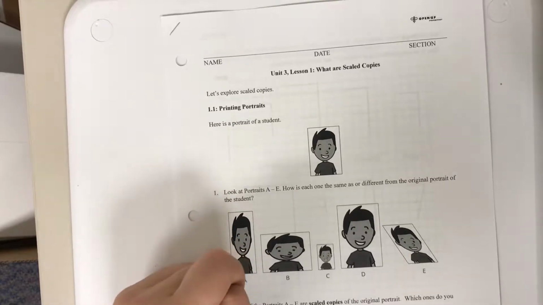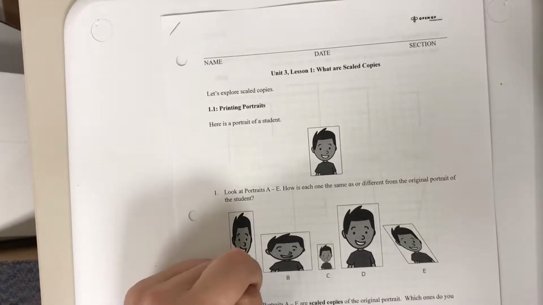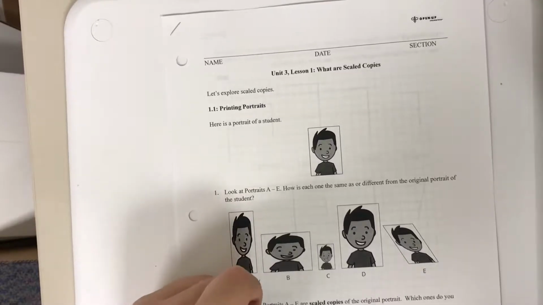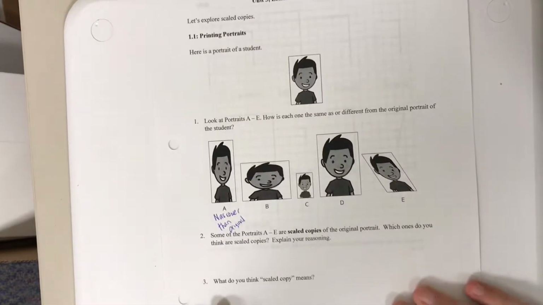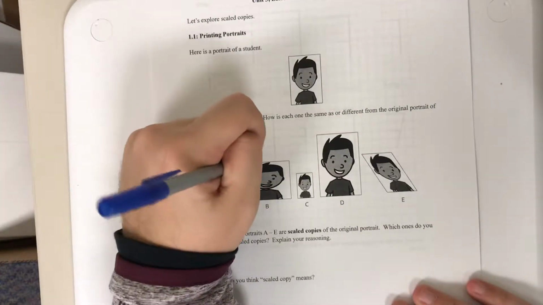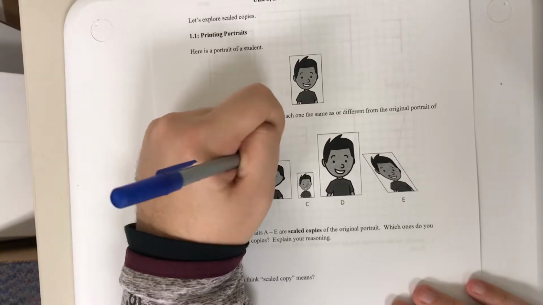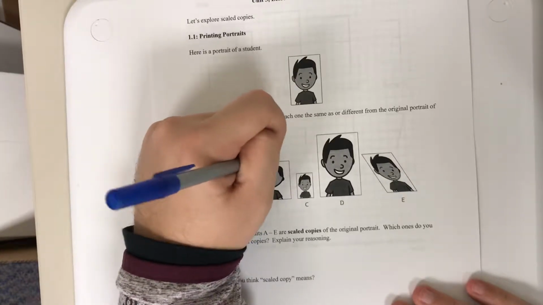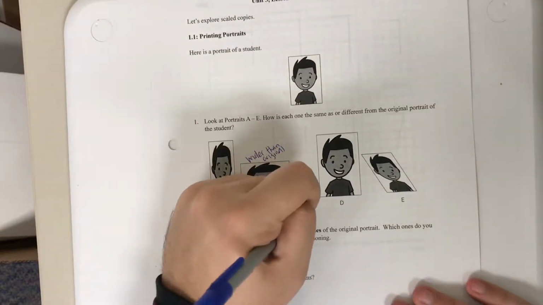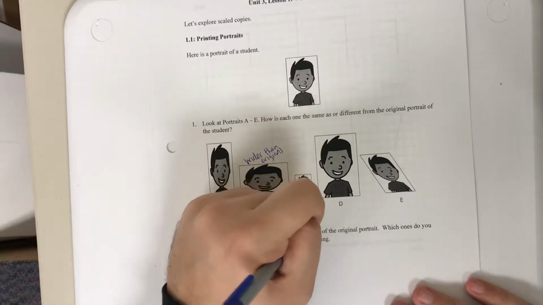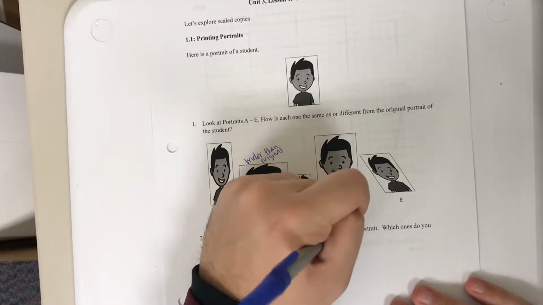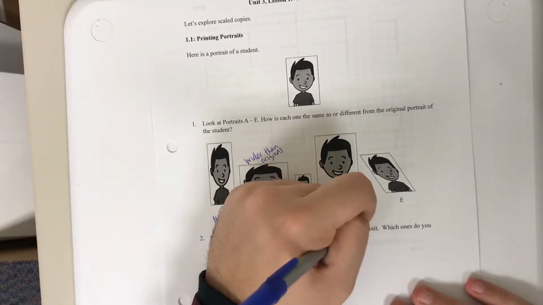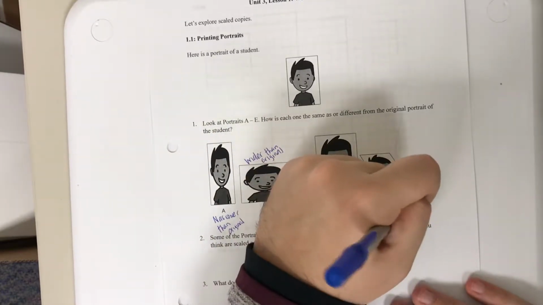So in A, this one is narrower than original. So that's how A is, narrower than the original. This one is wider than original. This one is the same but smaller. This one is the same but larger. And then this one is slanted.